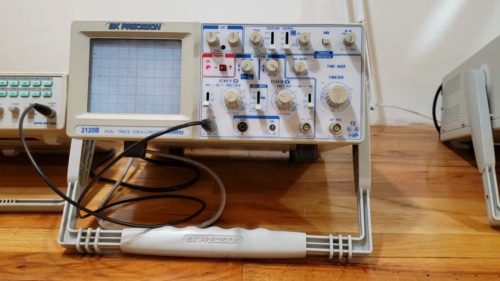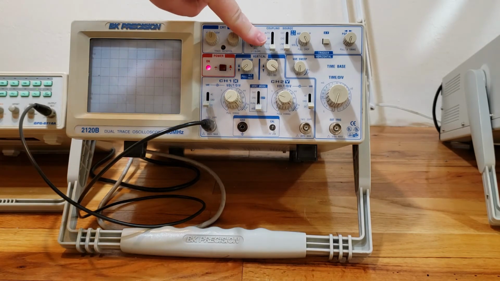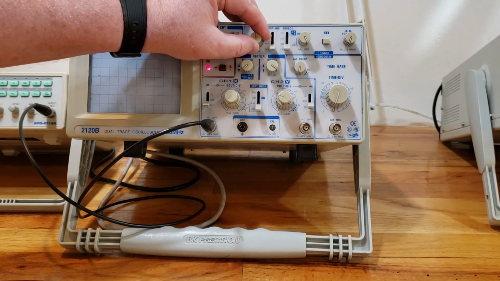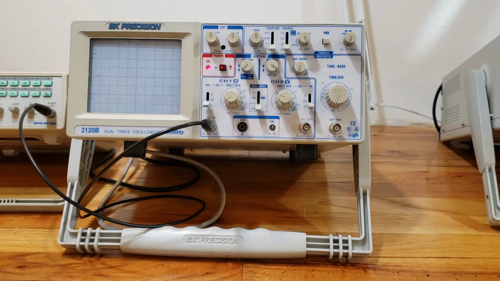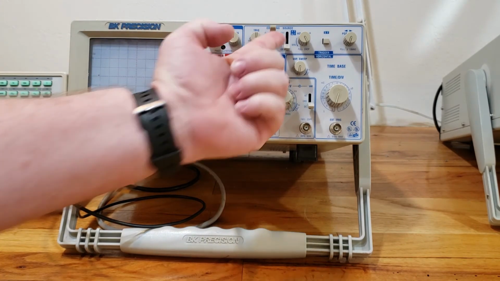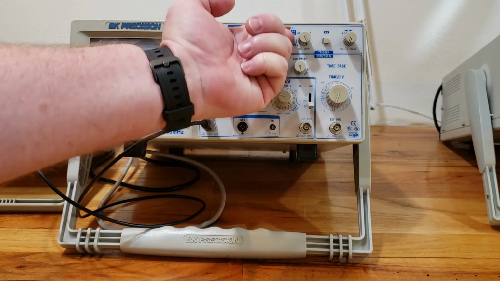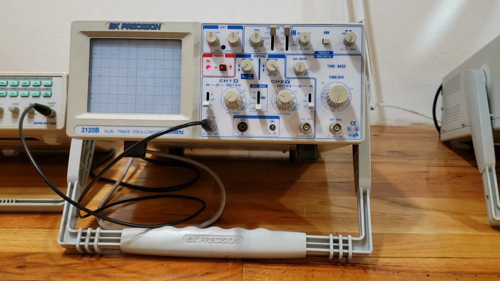Now there are two things that I'm going to do to the trigger level knob. The first thing is that I'm going to make sure that it is pushed in. The next thing I'm going to do is make sure that it also is centered. The coupling switch will go to the upmost position to auto. The source switch also to the upmost position to channel 1.